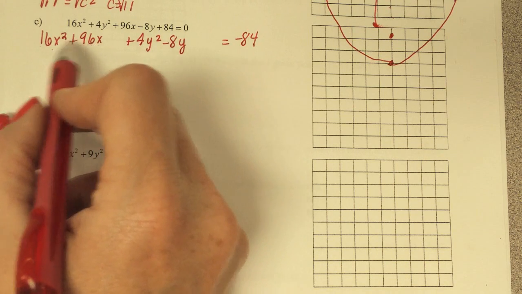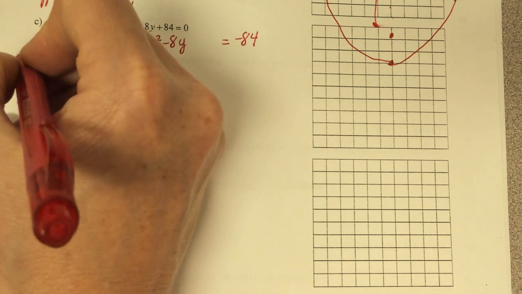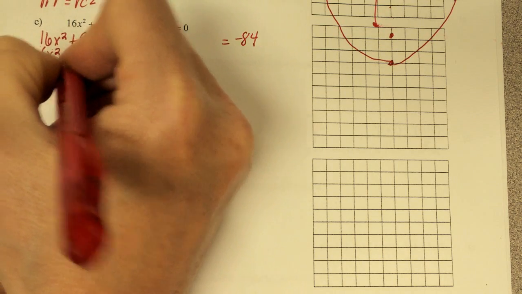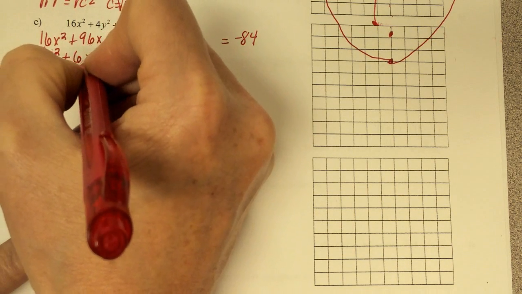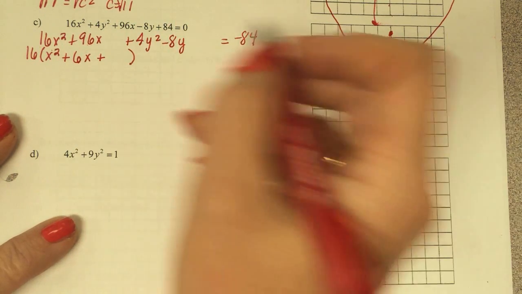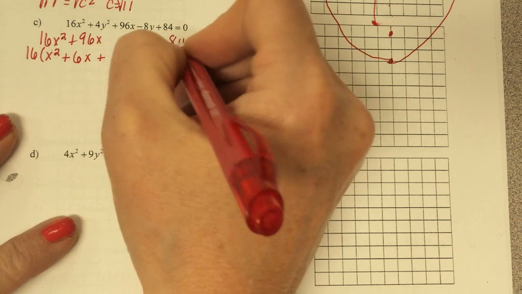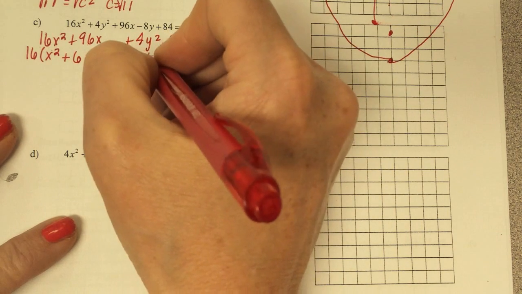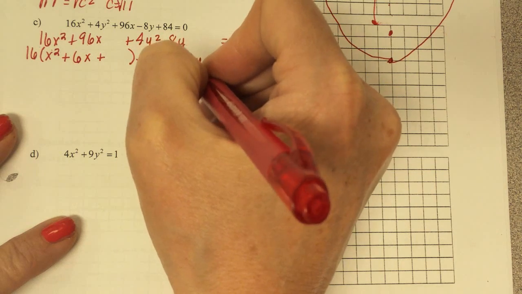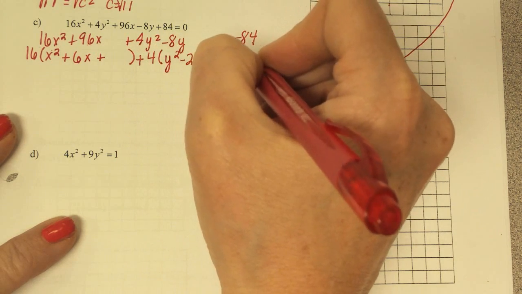Not a 16x, just a 16. So you factor out a 16 and you're left with x squared plus 6x plus blank. I'm just going to leave it open. Out of these two, I have to factor out a 4. So I've got 4, and then y squared minus 2y plus a blank.